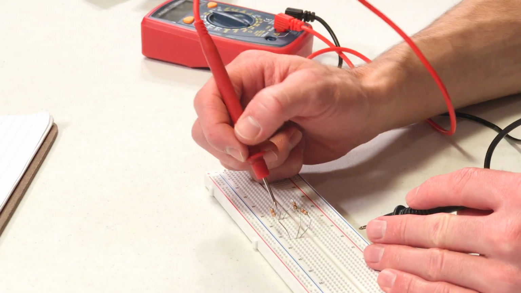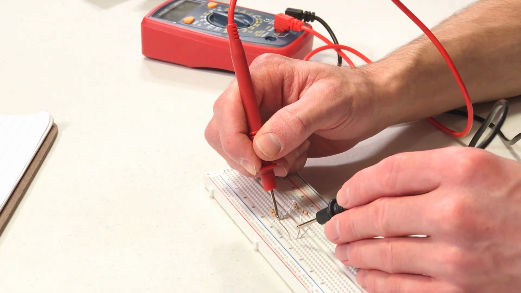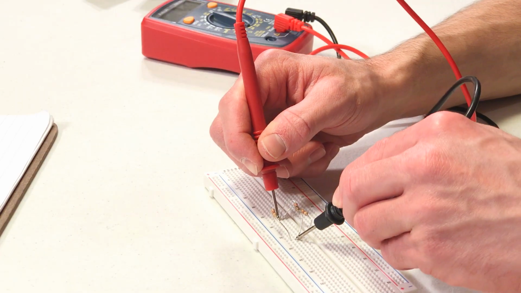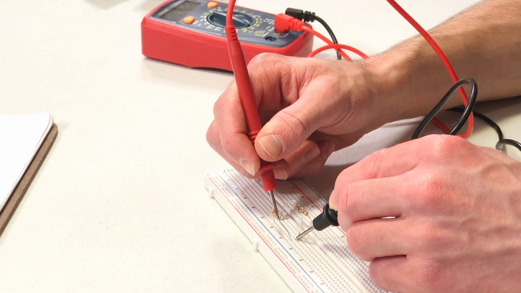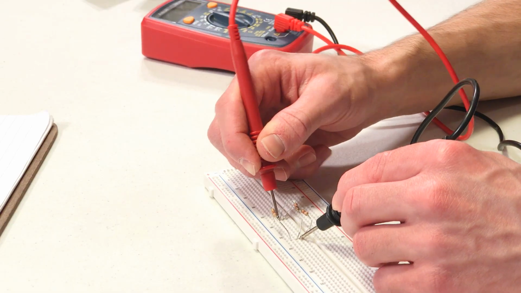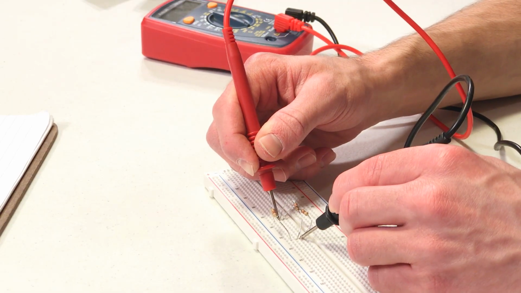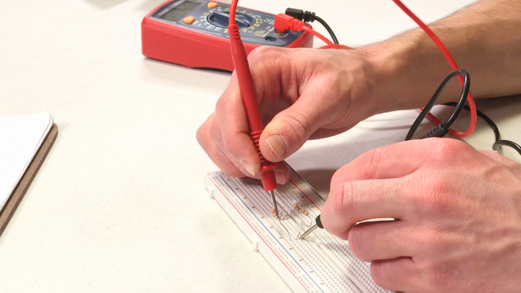So then as before, just place one probe tip against the leads on the top and then one on the bottom. And it doesn't matter if you do it on the same resistor because they're all connected underneath in the same row. It'll give you the same value either way. So just measure that and record your parallel resistance. And that's it for this experiment.